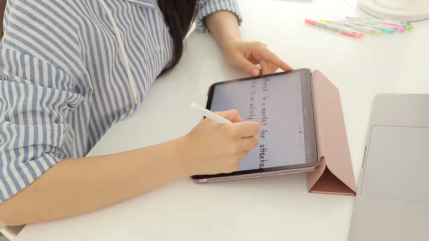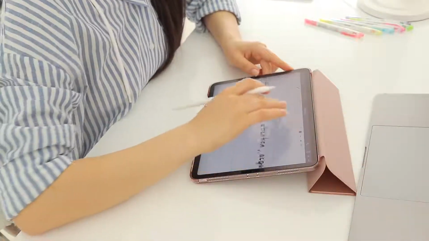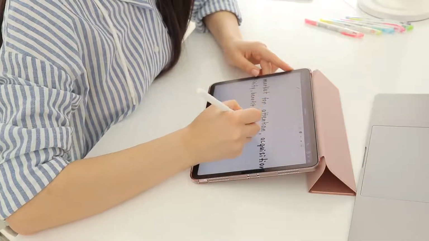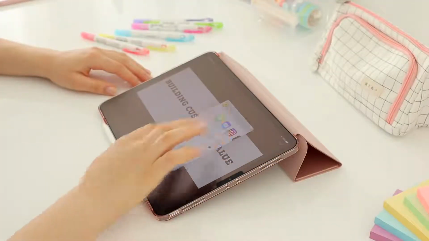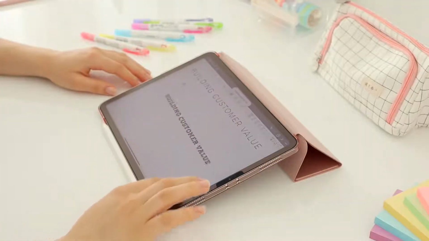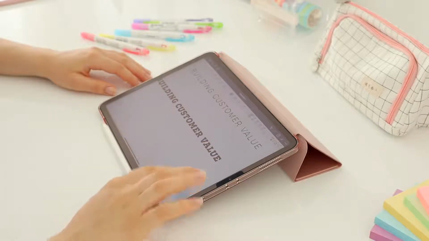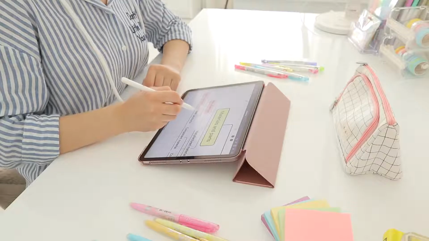Hey guys, so today I'll be showing you how I take neat and effective notes on my iPad Pro using GoodNotes 5. I'll share my notebook and pen settings, how I structure my notes, how I create and add mind maps and custom titles, and I'll also talk about a hack I've been using to take notes in dark mode.